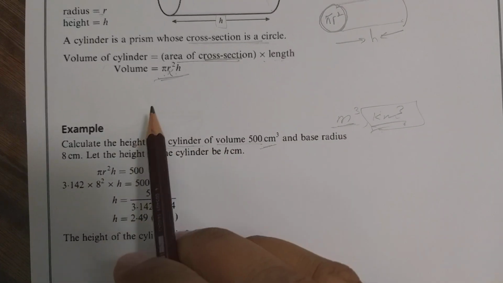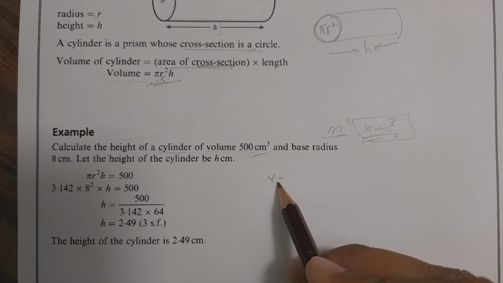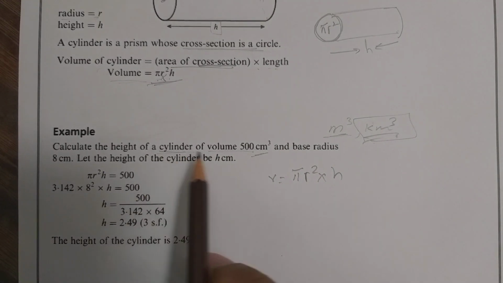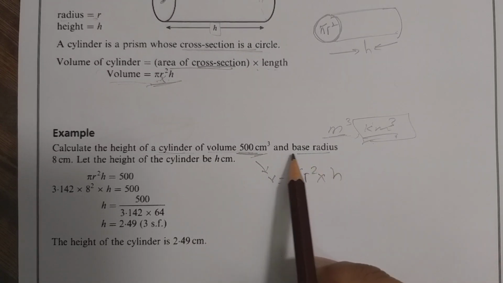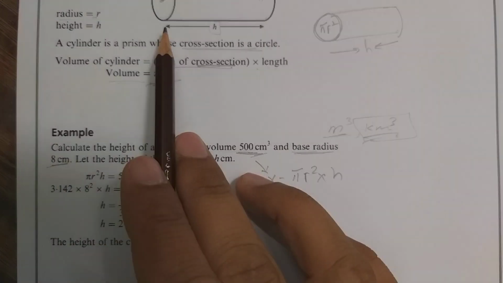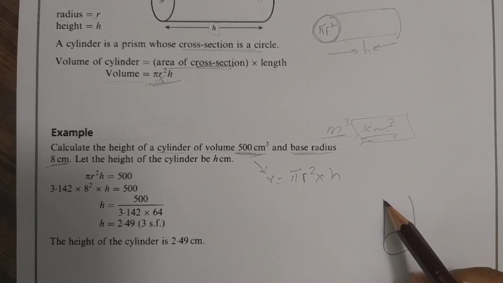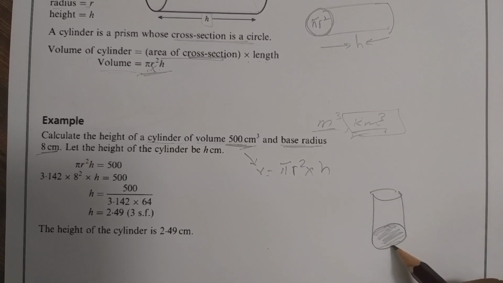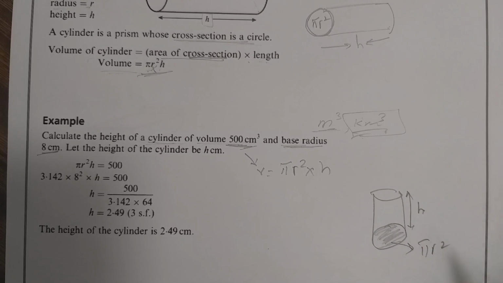We know the formula: the volume of the cylinder is equal to pi r square times height. We are given the volume here, so we just replace the volume here, and the base radius is 8 centimeter. As we know, this is the area of the base, which is equal to pi r square, and this is the height of the cylinder.